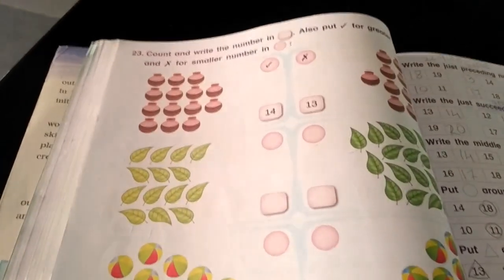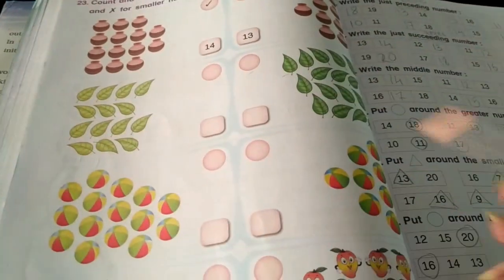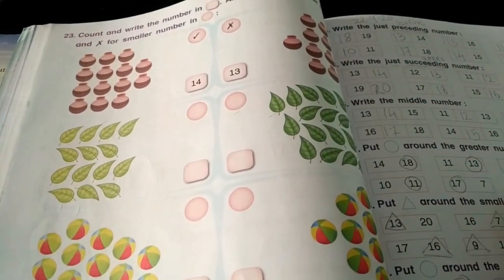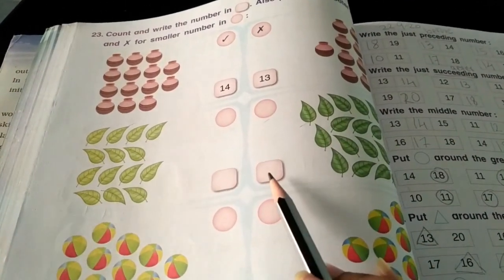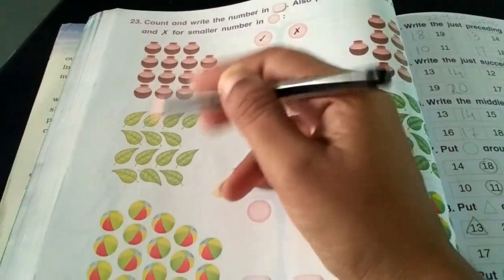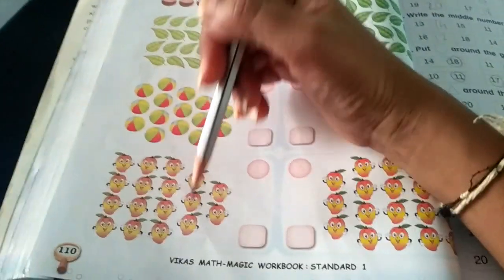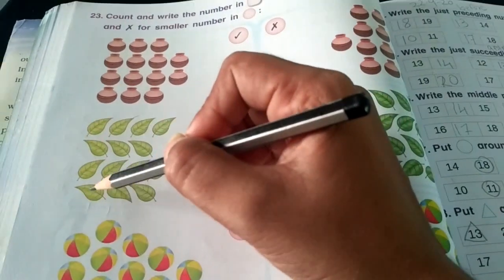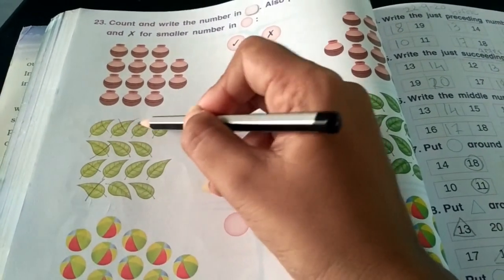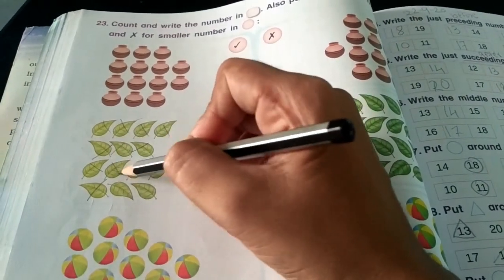So in that case we have already done the similar kind of exercise. The difference is that here you have to put a cross in the smaller number, right? Now look at here. Let me show you one, and rest of the two examples will be done by you. So first of all, we'll count the leaves. 1 2 3 4 5 6 7 8 9 10 11 12 13 14.